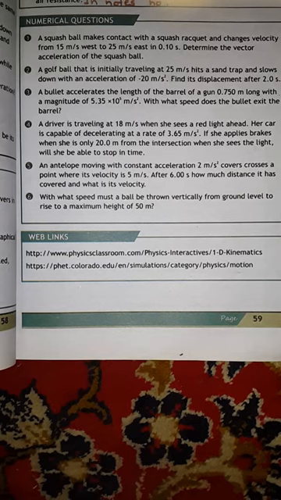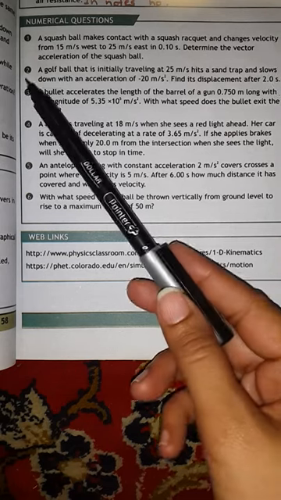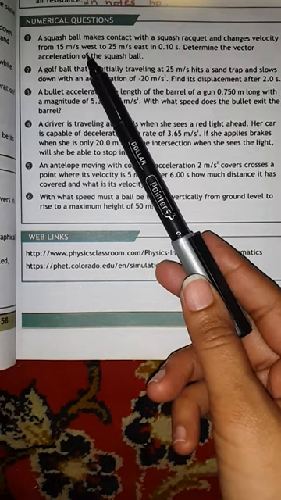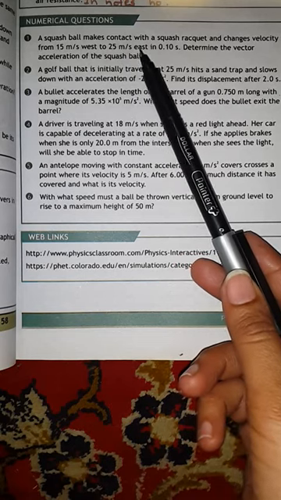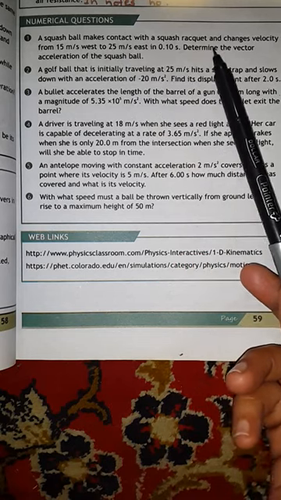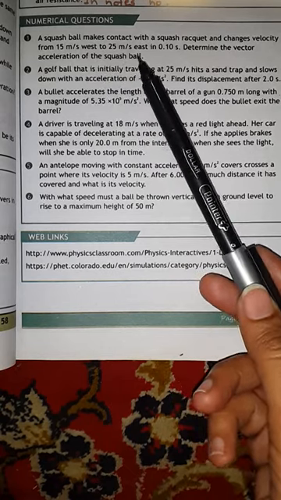As you all know, we have finished our unit number 2 and now we start our numericals, the exercise numericals on page number 59. Now come to numerical number 1: a squash ball makes contact with the squash racket and changes velocity from 15 meter per second west to 25 meter per second east in 0.10 second. Determine the vector acceleration of the squash ball.